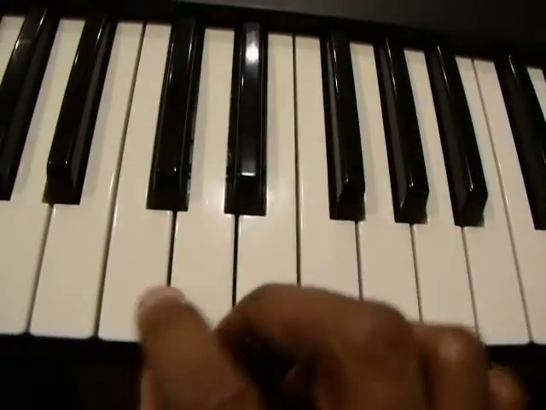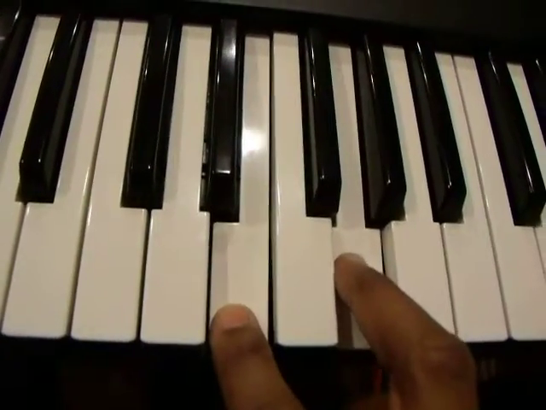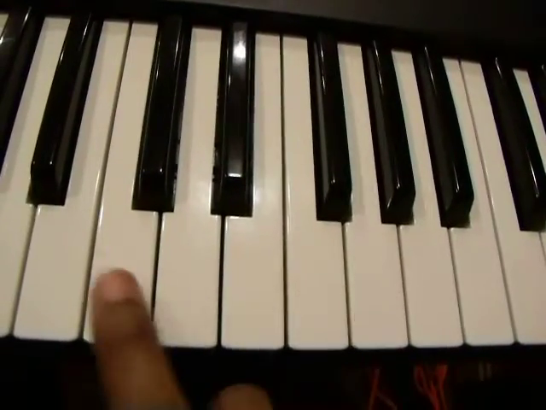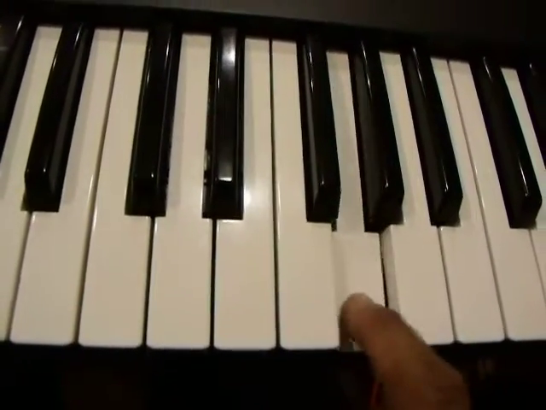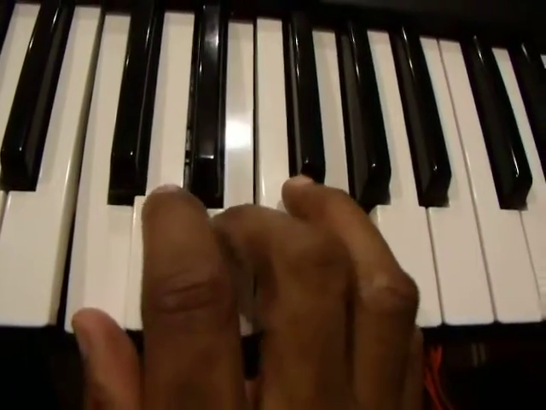So you have a major third and then a minor third on top of it. And that minor third also happens to be, the G is also part of the perfect fifth.